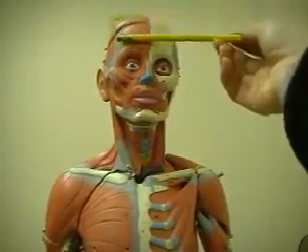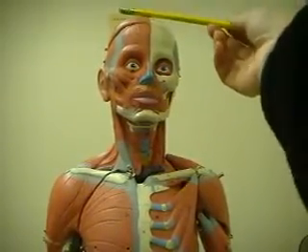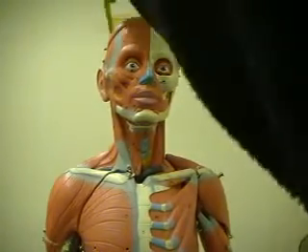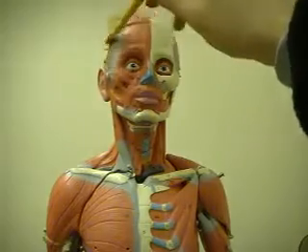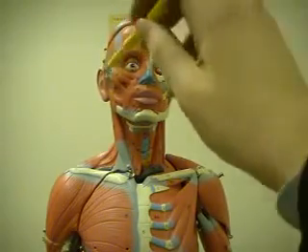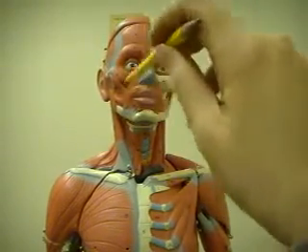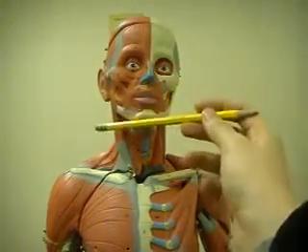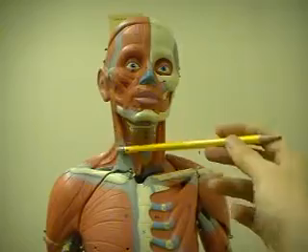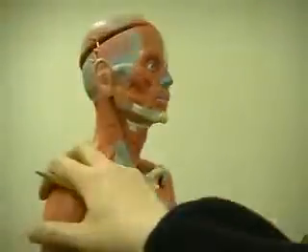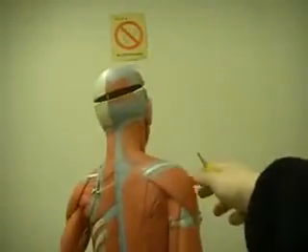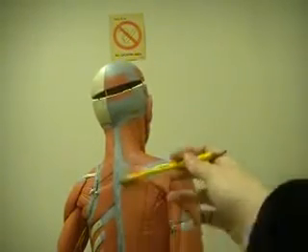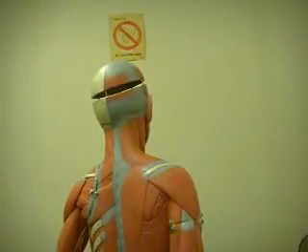We have the epicranius, we have the frontal belly of the epicranius, occipital belly on the back, and this is the temporalis, orbicularis oculi, orbicularis oris. We have the platysma, masseter. We have the sternocleidomastoid.